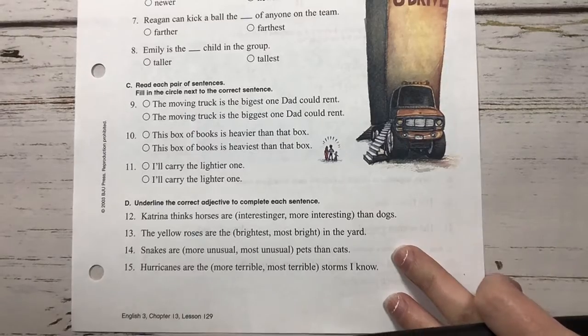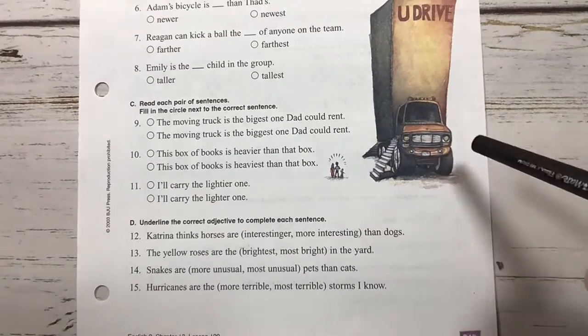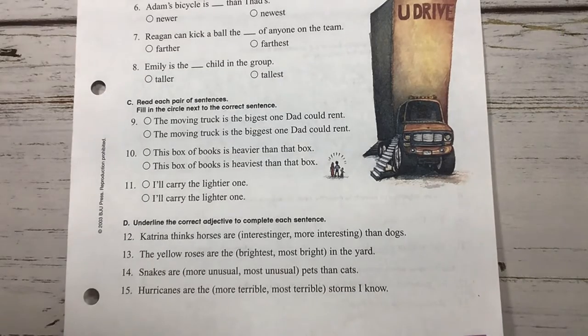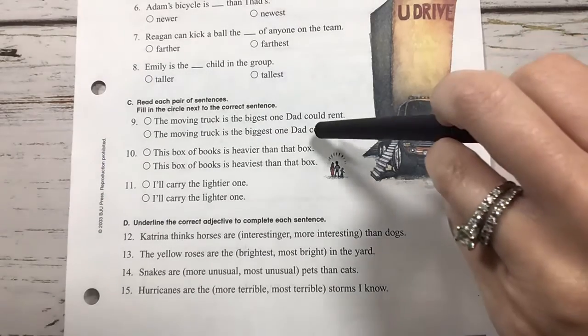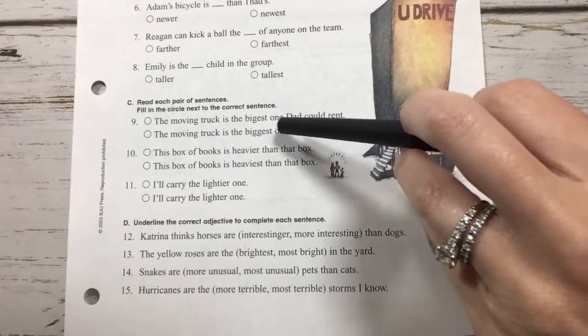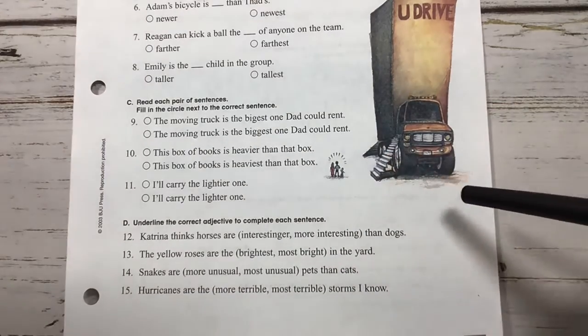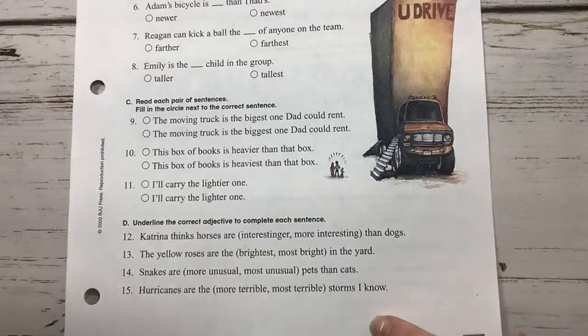The next section wants us to read each pair of sentences and then fill in the circle next to the correct one. So you're going to read each one. One of them is written correctly and one of them is not. So you might be needing to check the spelling. You might be needing to check the suffix at the end. So pay attention, double check.